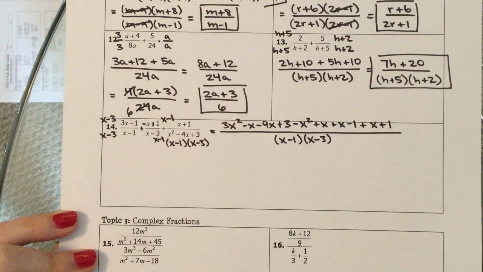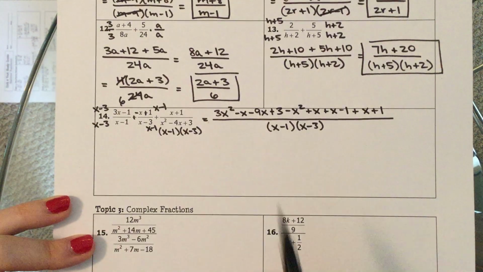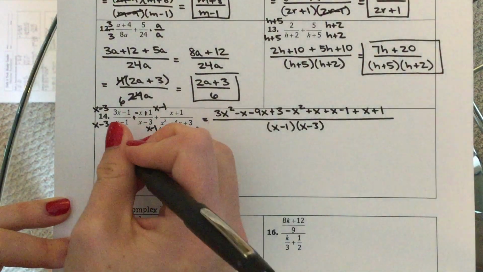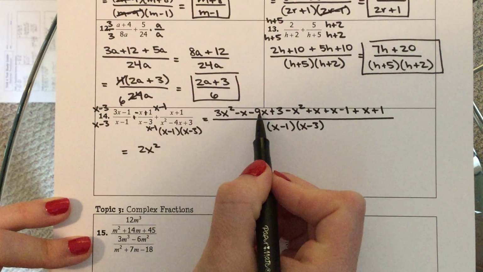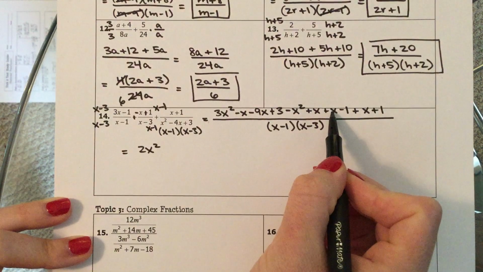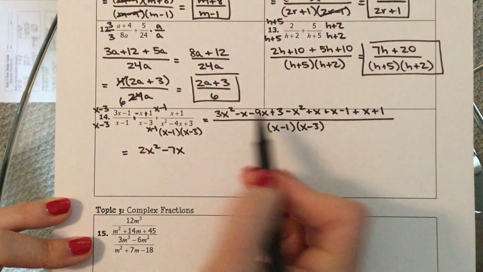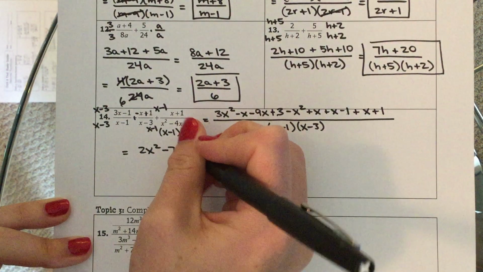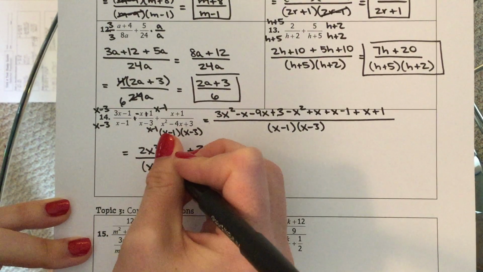All right, so we'll combine like terms in that whole numerator, and then see if there's anything that can reduce down there. We have a 3x squared minus x squared, so that would be a 2x squared. For x's, we have a negative 1, negative 9, that's negative 10, plus x, so now we're at a negative 8, plus x again is a negative 7x. And our constants, we have a 3, minus 1 plus 1, so just 3. And over our common denominator.